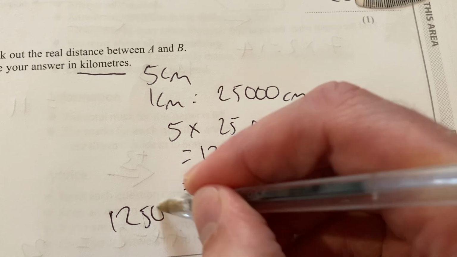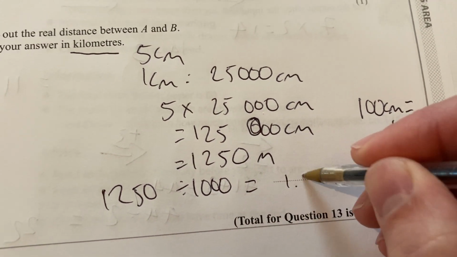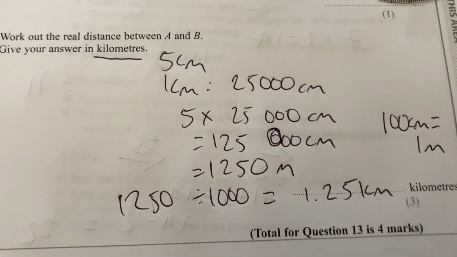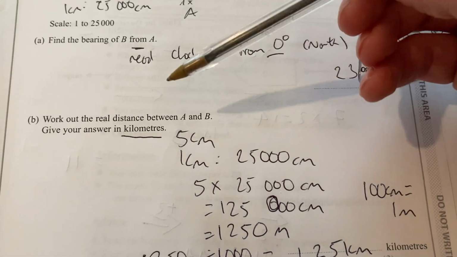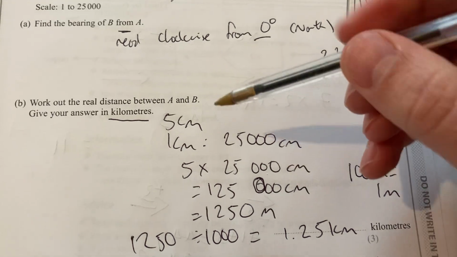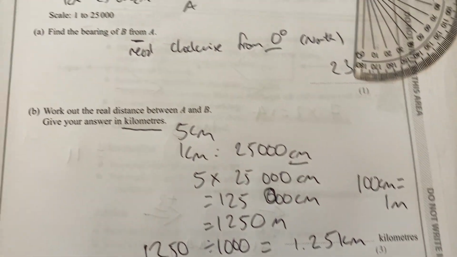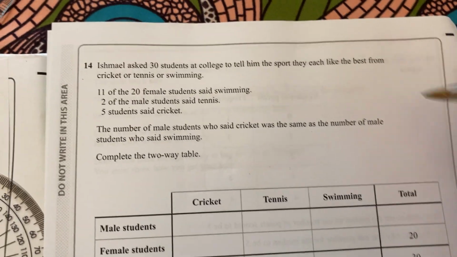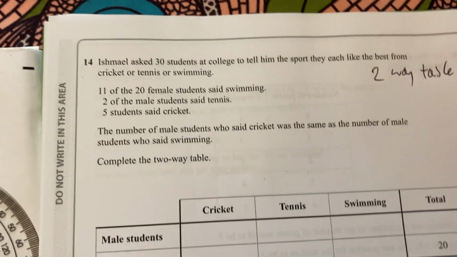So 1250 divided by 1,000 gives me 1.25 kilometers. Okay, so hopefully that'll answer that question there, using a scale and converting from centimeters to kilometers. Right, question 14. This is a two-way table question, so do have a look at my short and other videos.